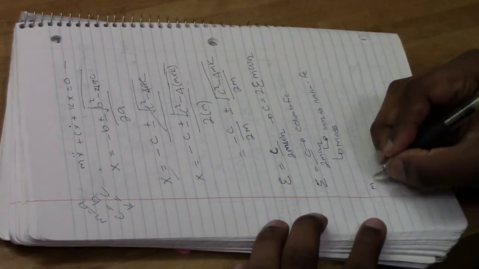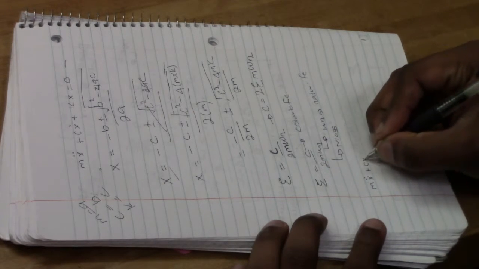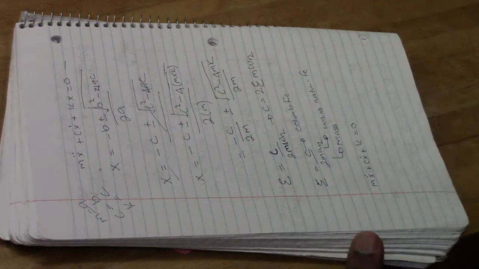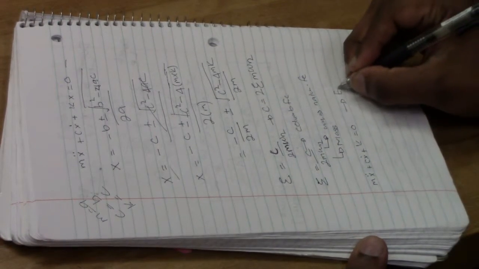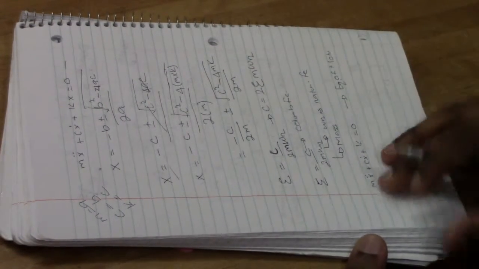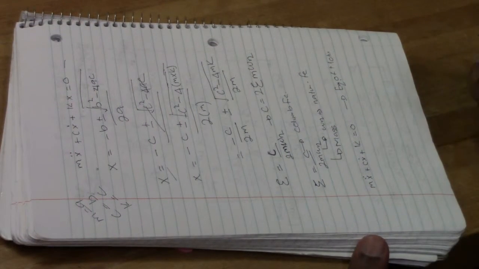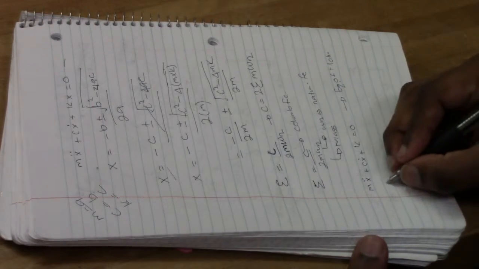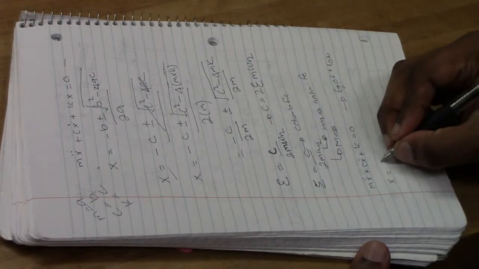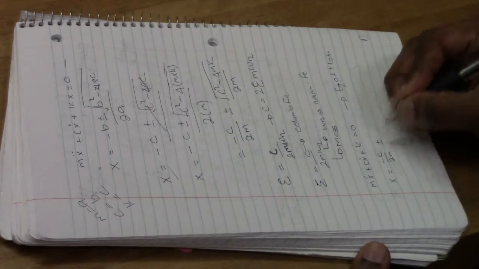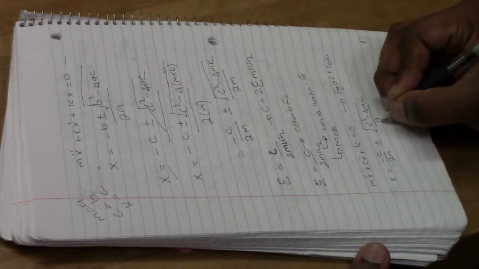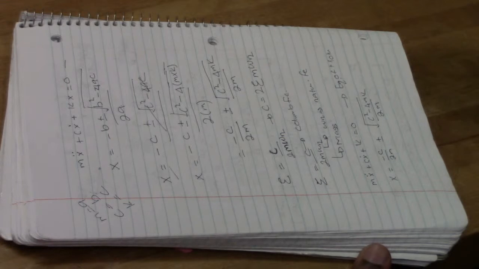So I'm just going to rewrite the first equation again. I said m x double dot plus c x dot plus kx is equal to 0. That's our equation of motion, and we expressed the solution as x equal to minus c over 2m plus or minus the square root of c squared minus 4mk, divided by 2m. So this is the equation we have right now.